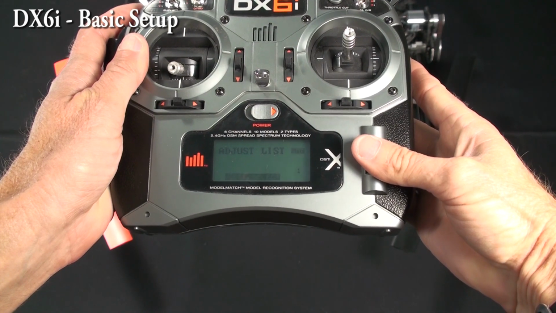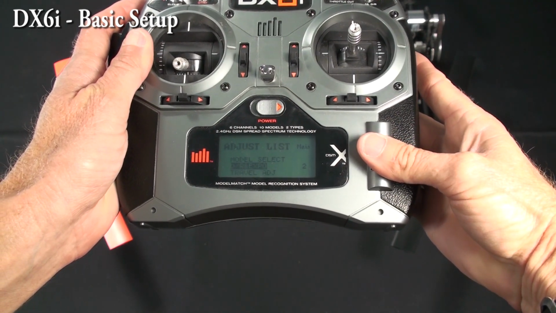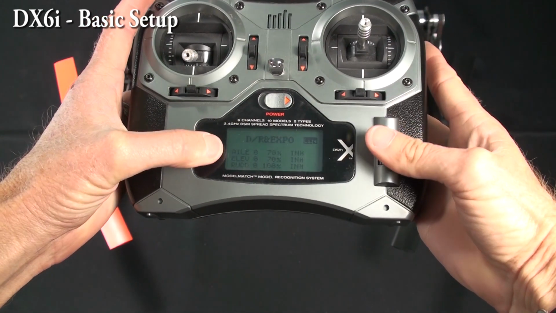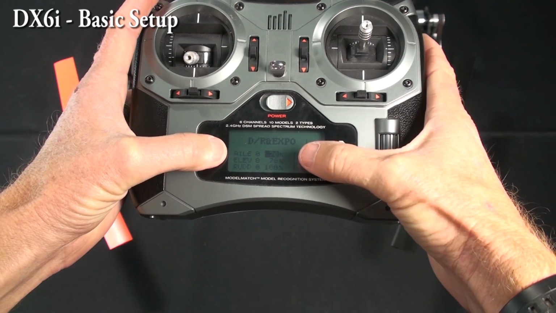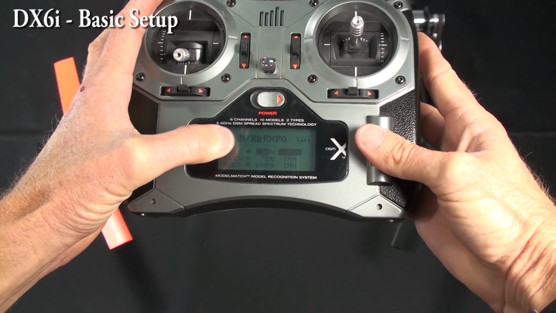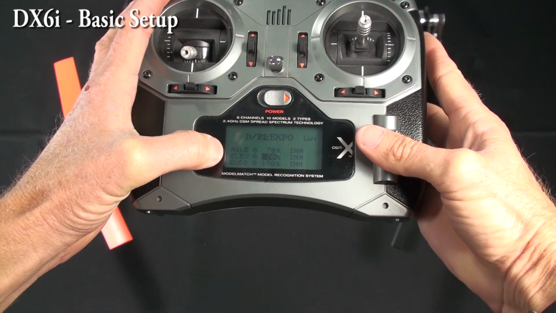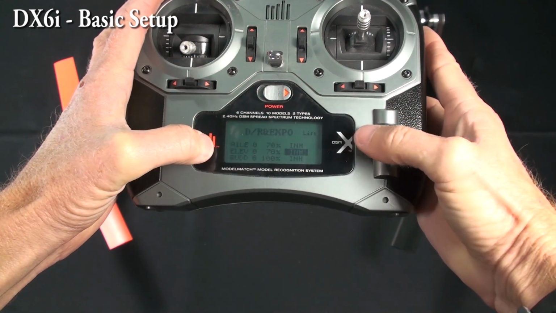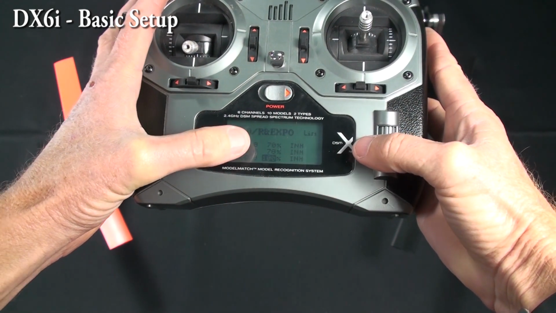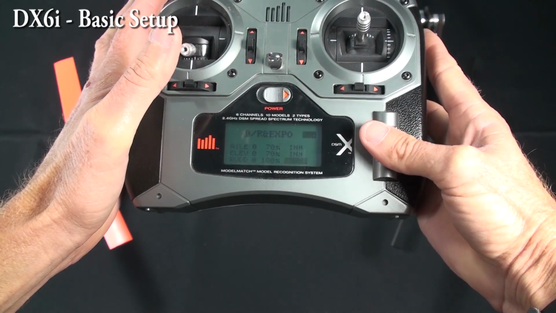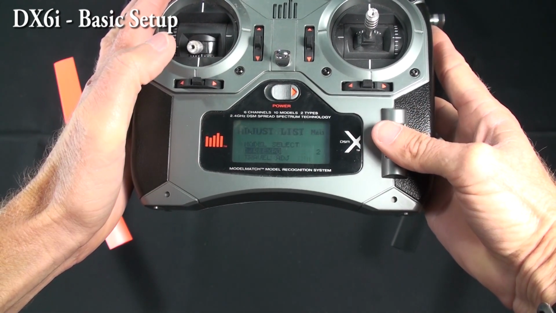Enter the main menu, model select, dual rate and expo. Let's go inside the dual rate and expo. You need to make sure aileron's going to be at 70% dual rate. The expo is inhibited. Elevator is 70% dual rate, also inhibited on expo. And rudder on dual rate is 100%. That's really it on the expo.